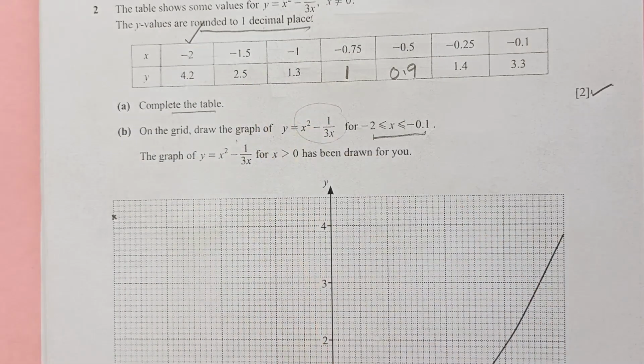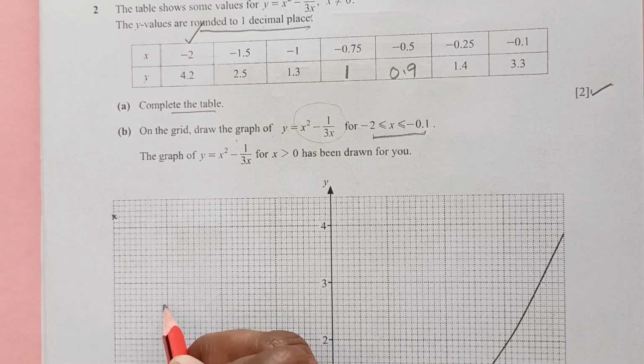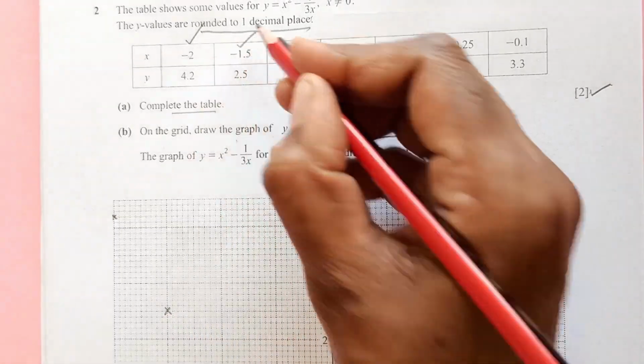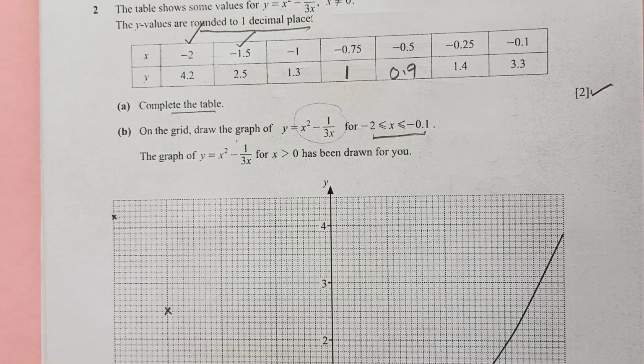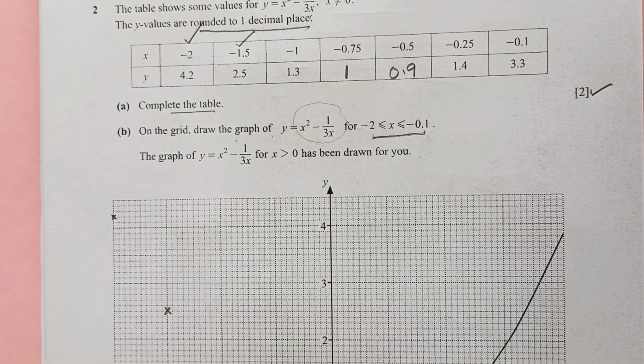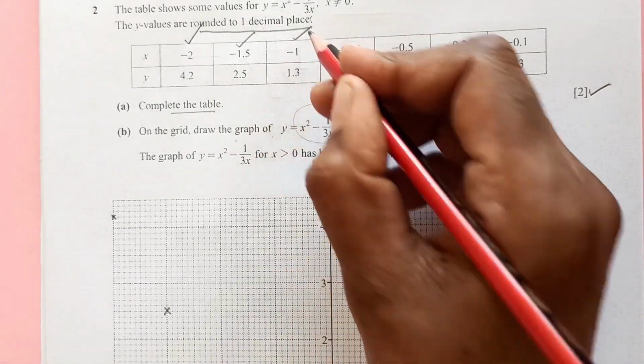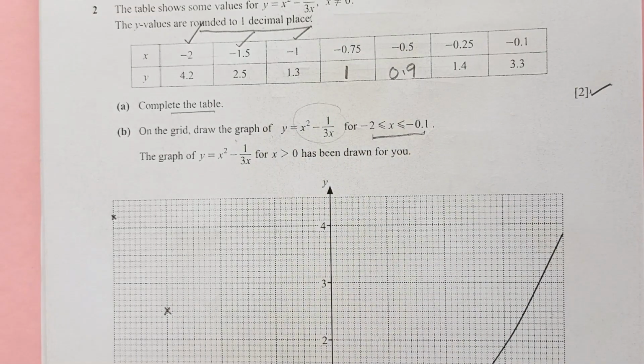X negative 1.5 is here, and 2.5 is going to be here. This is done. Negative 1 and 1.3. Then negative 0.75, this is 0.5, 7.5 in the middle, and 1. This is the value.